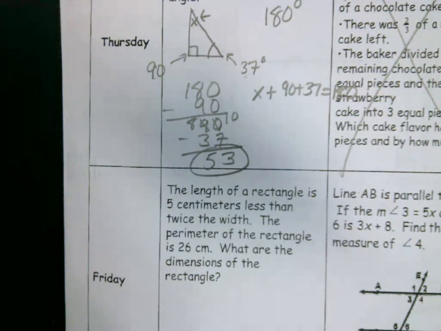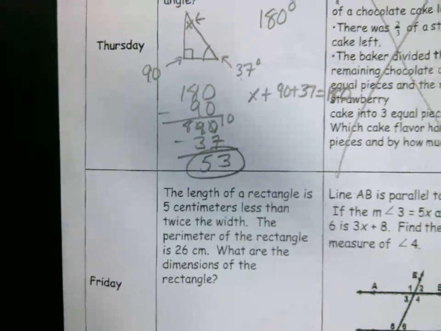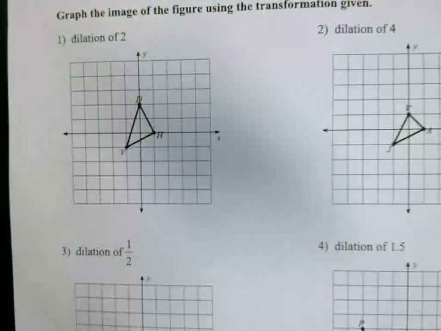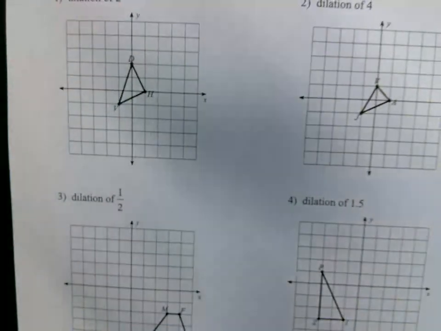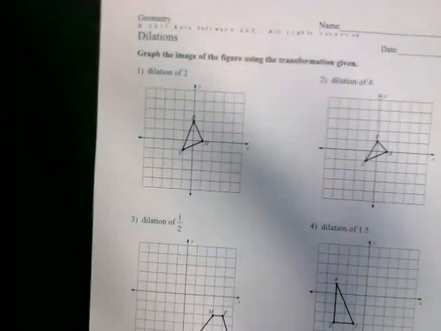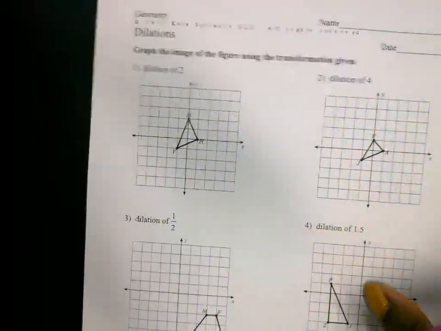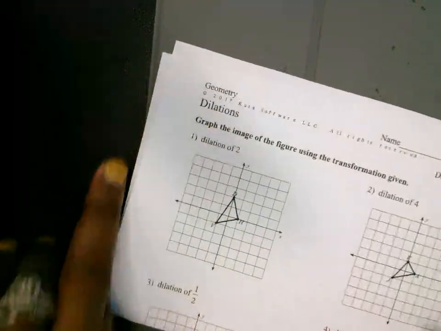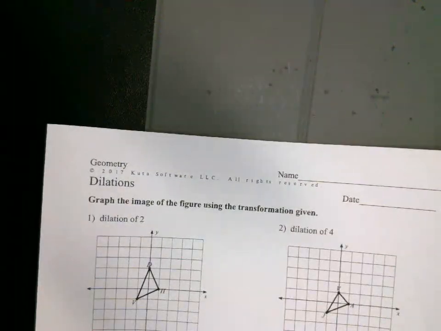Okay, all right, let's put this in our folder. What side do we put this on? Work to do. So we're going to work on dilations today. The definition for dilation, I'm going to write at the very top of this paper. When we're finished with it, we're going to put this in our notebook, okay?